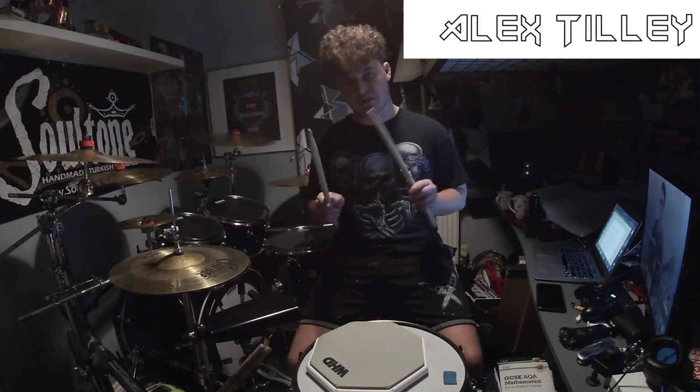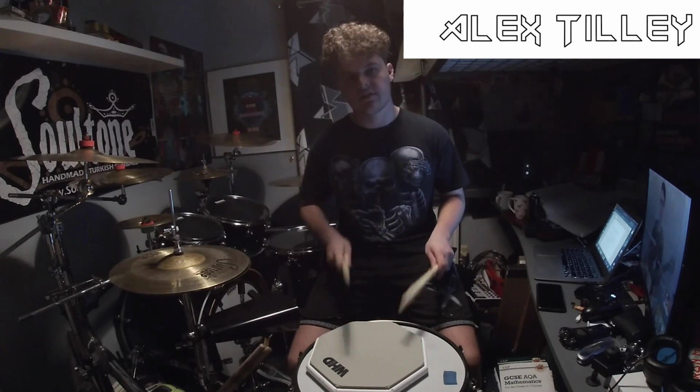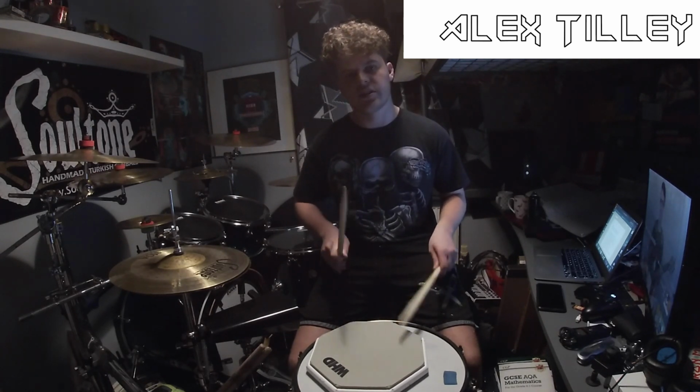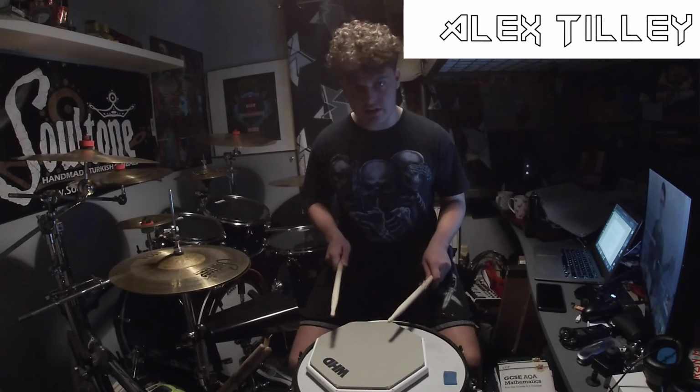The last note is a 32nd note, and again, to help you count on this hand, you start with this hand: 1E and a 2E and a 3E and a 4E and a 1E and a 2E and a 3E and a 4E and a.